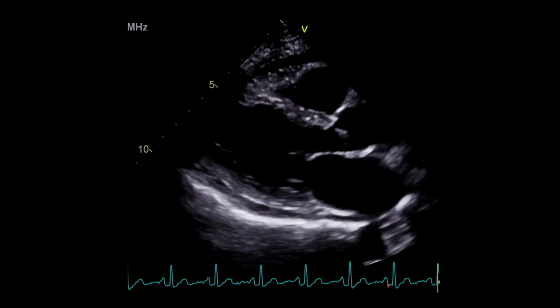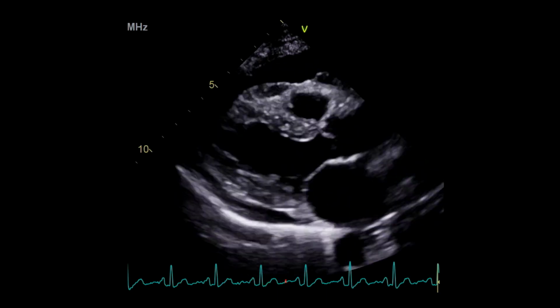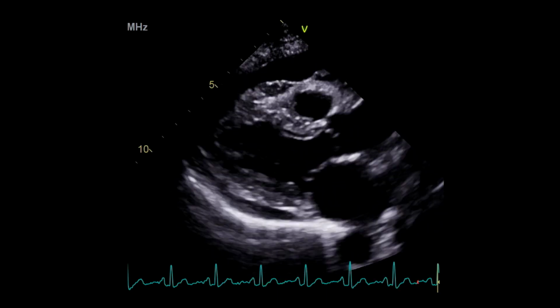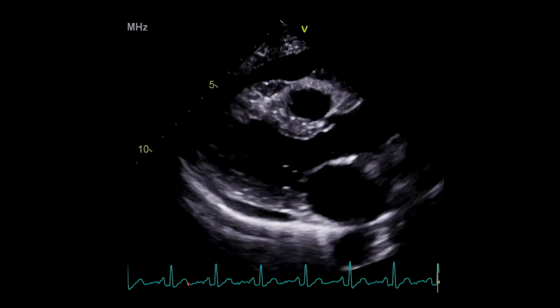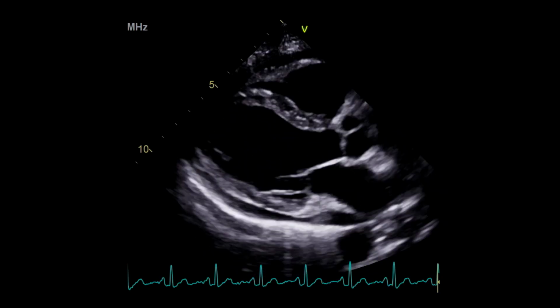This is an excellent example of acoustic impedance. In this parasternal axis view, there is myocardium, pericardial effusion, pericardium, and pleural effusion. Clearly, the pericardium is a strong reflector, which may relate to its more fibrous nature and acoustic impedance compared to fluid.